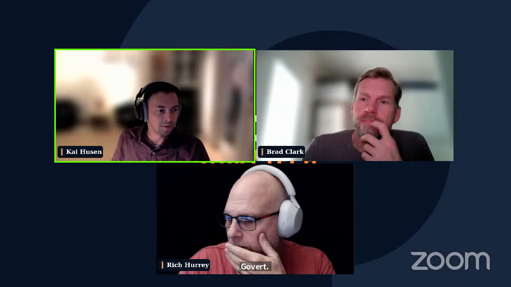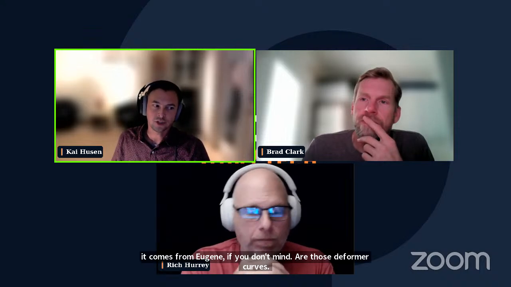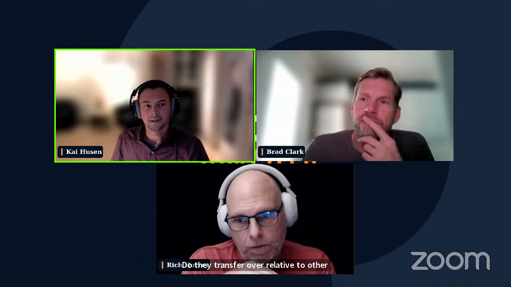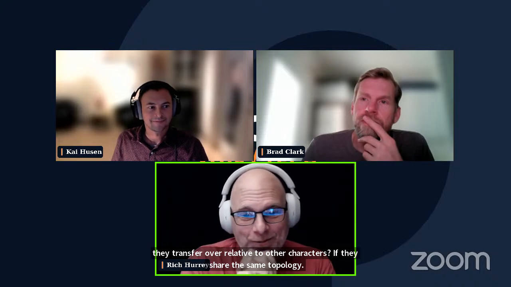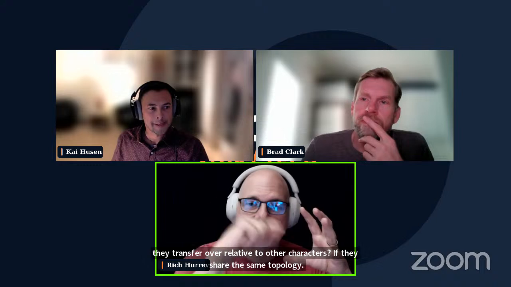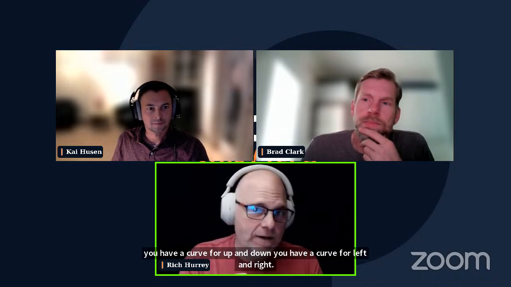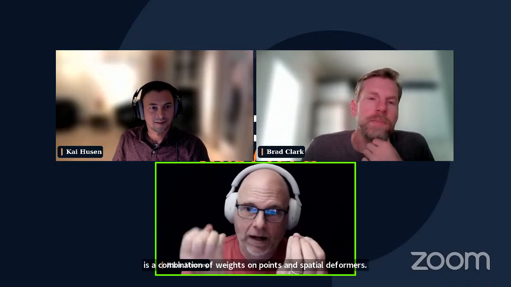Are those deformer curves part of the Ozone file? Do they transfer over relative to other characters if they share the same topology? 100% yes. The way it works is the curve is defined in the rig. So you have a curve for up and down, a curve for left and right, fitting elements, and that all lives in the rig. If you think about the way Ozone looks at a face rig, it is a combination of weights on points and spatial deformers. They're separated and coupled. So that means that all of those curves can be transferred. That entire rig and the way it's set up can be moved over to another character.